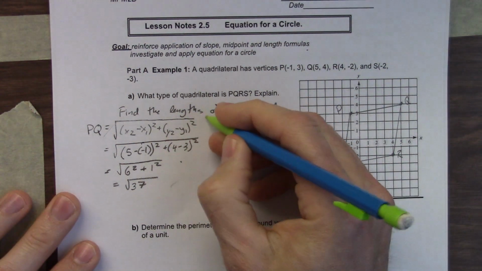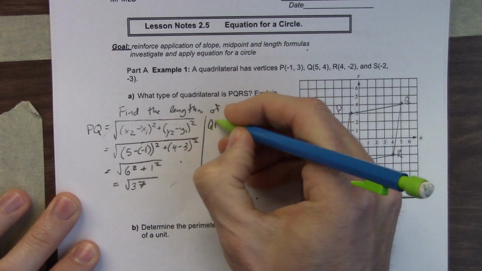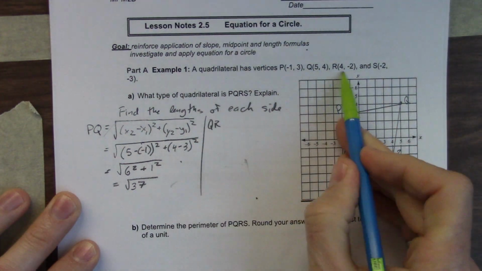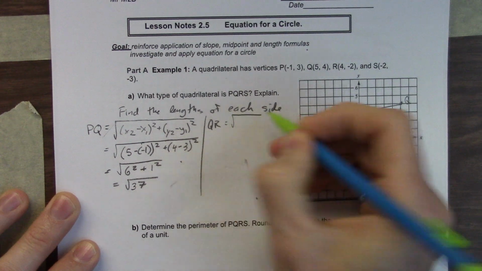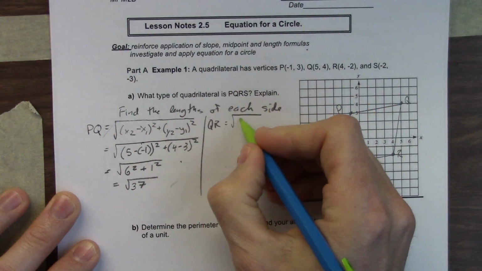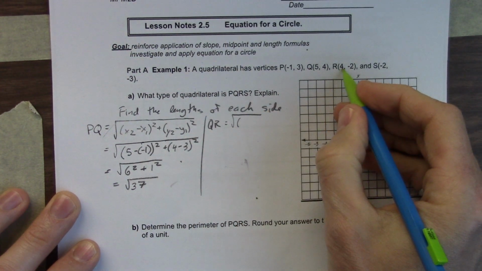Okay, now if we wanted to check QR, we're just going to use these 2 points now up here. So those are going to be equal to, I'm just going to plug them in directly. So x2, which is 4.